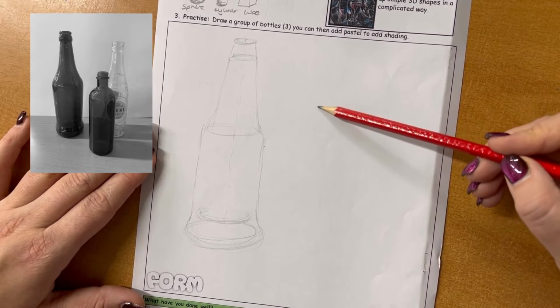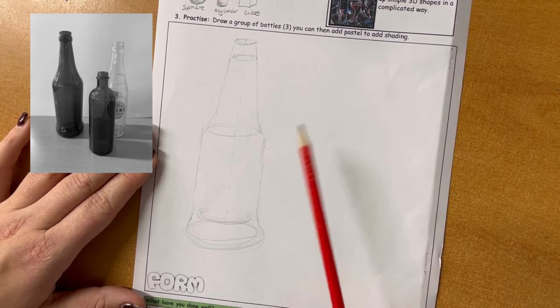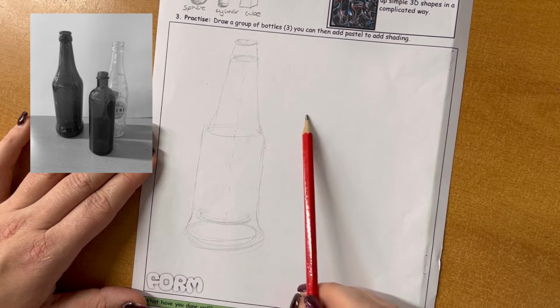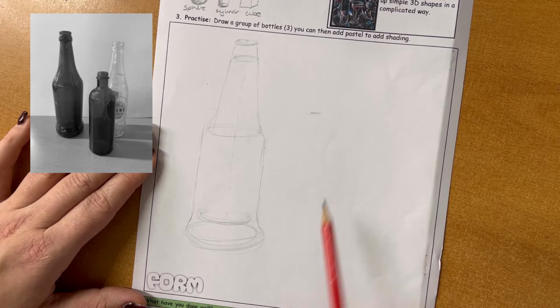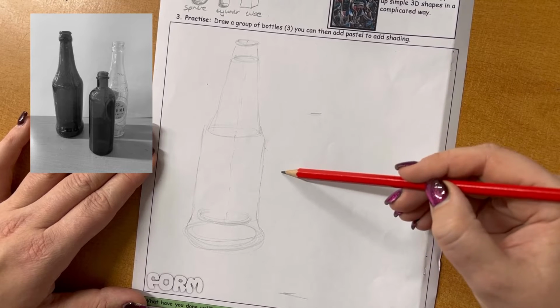So this time, I'm going to be evaluating how tall the second bottle is. Now my second bottle is quite a lot shorter, so it's going to be about here, but it also drops down on the table, so it is in front of this bottle but not overlapping.